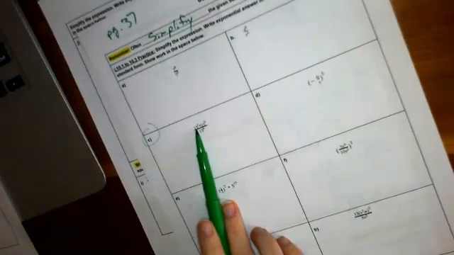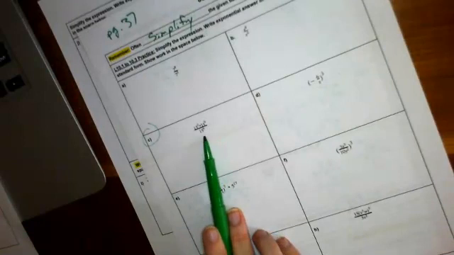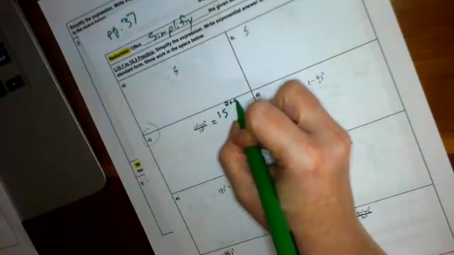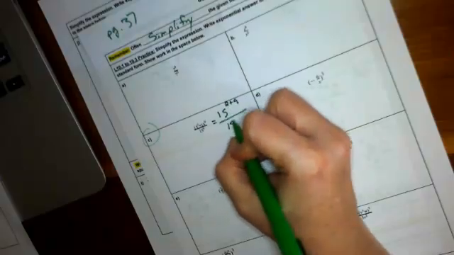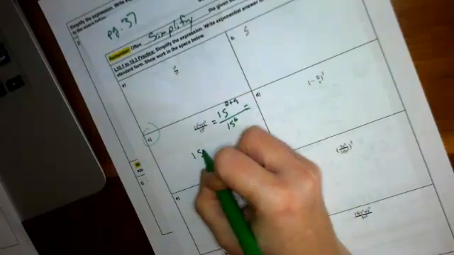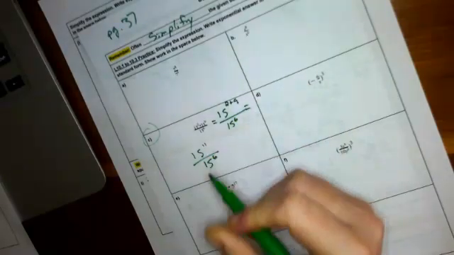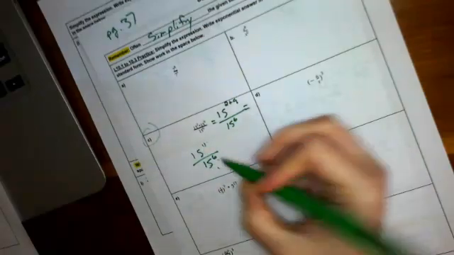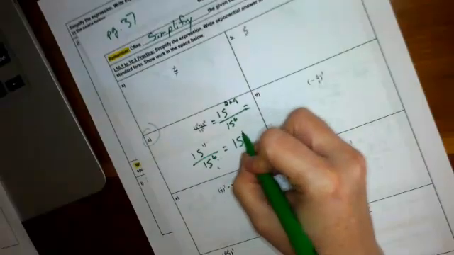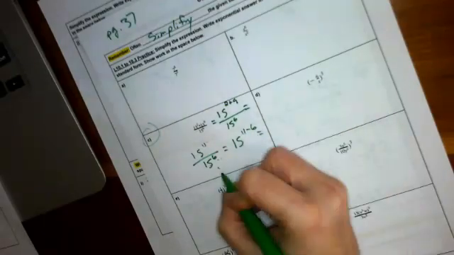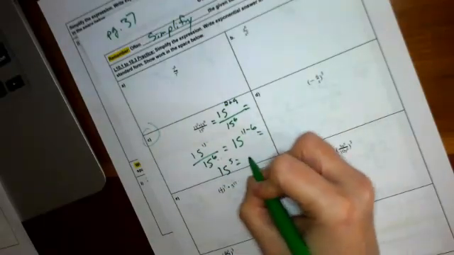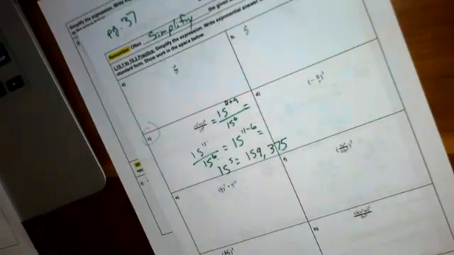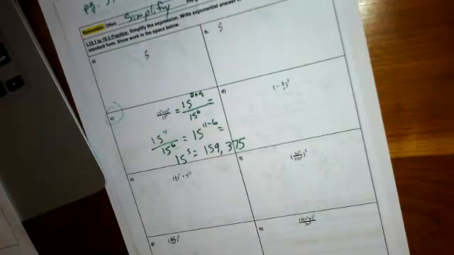15 squared times 15 to the 9th over 15 to the 6th. Okay? That's going to give me 15 to the 2 plus 9 over 15 to the 6th. That's going to give me 15 to the 11th over 15 to the 6th. Okay, remember, base is the same. We have the quotient rule, so we're going to subtract exponents. 15 to the 11 minus 6, which equals 15 to the 5th power, which is going to give you, if you put it in your calculator, 159,375.